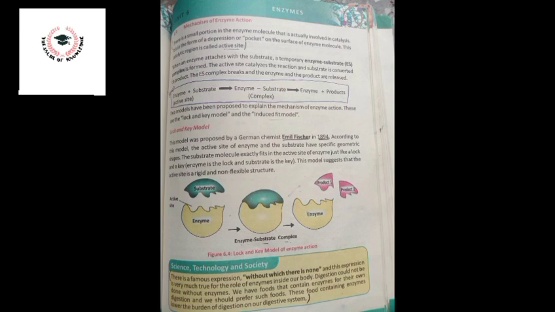Today my topic is mechanism of enzyme action. In this topic we will learn how enzyme works and how it has a specificity for a reaction and for a type of substrate. There is a small portion in enzyme molecule that is actually involved in catalysis. It is in the form of depression or pocket on surface of enzyme molecule. This catalytic region is called active site.